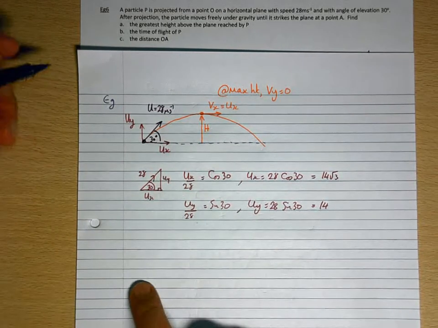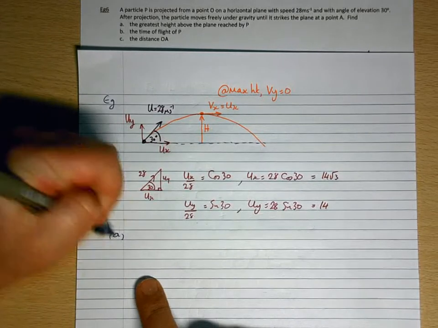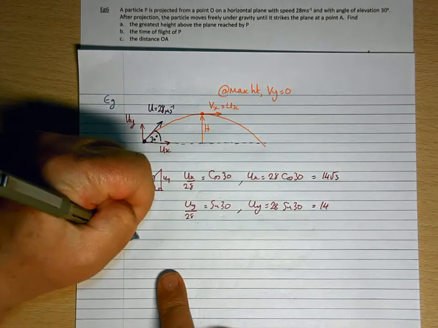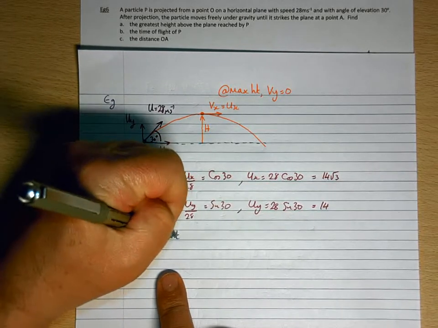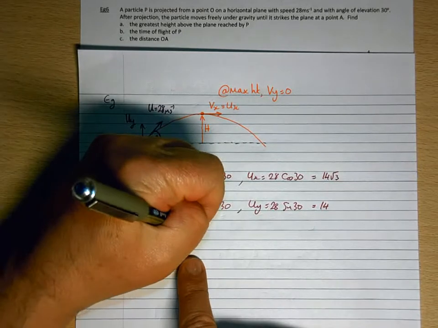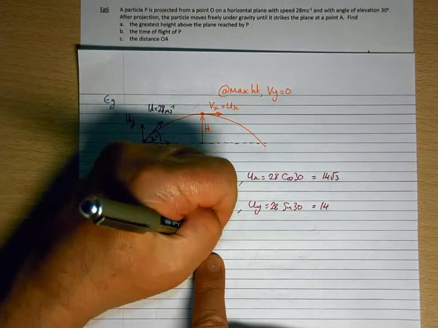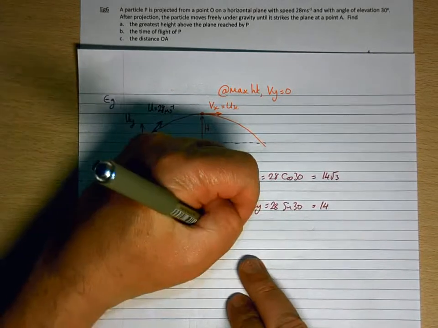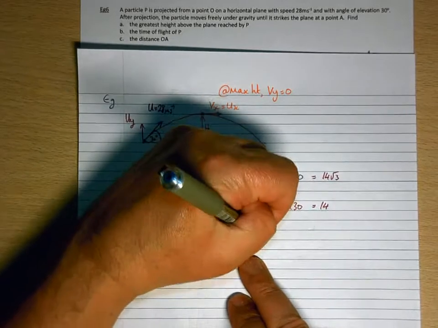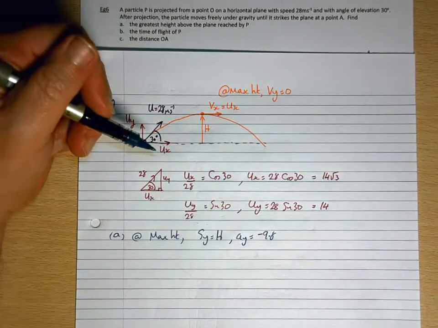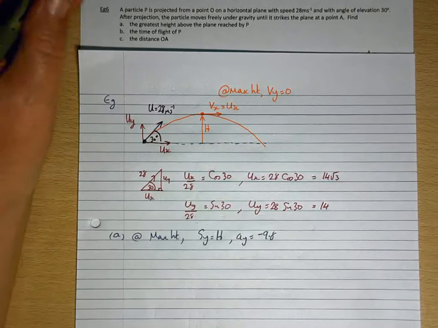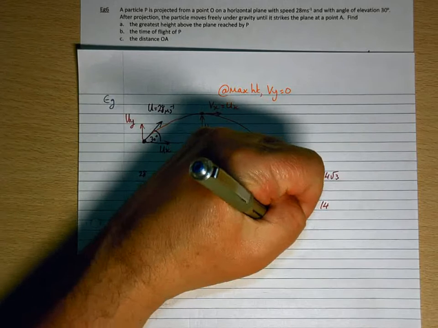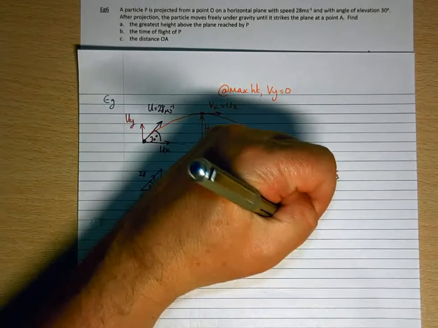So part A, the greatest height above the plane. What I know: at the maximum height, Sy equals h, and that's in the positive direction because it's above our point of projection. ay is minus 9.8 because it's pulling downwards, fighting the motion of the particle. uy is 14.